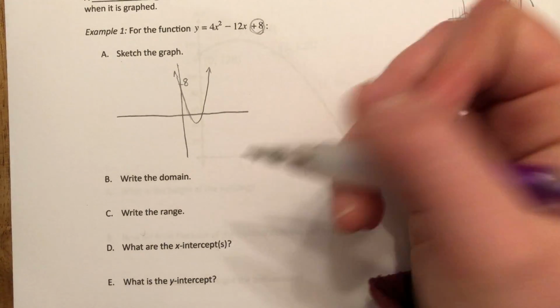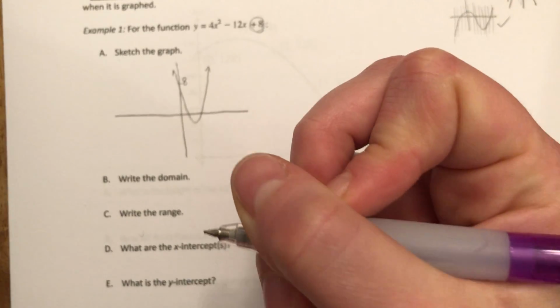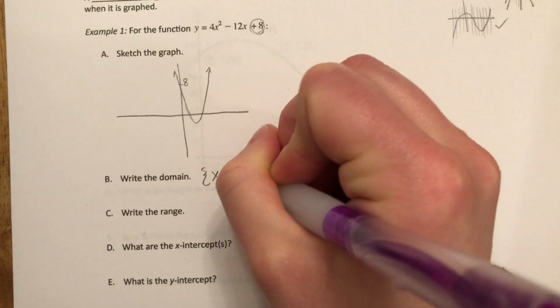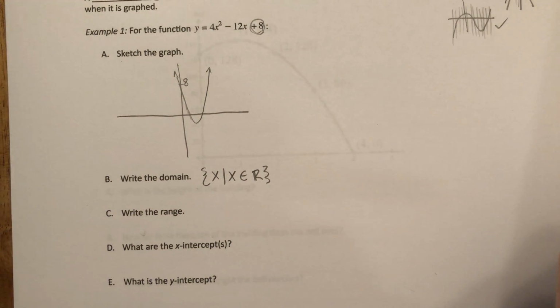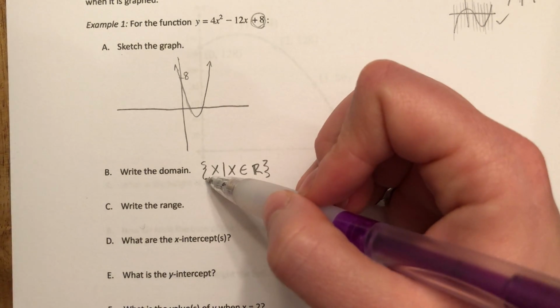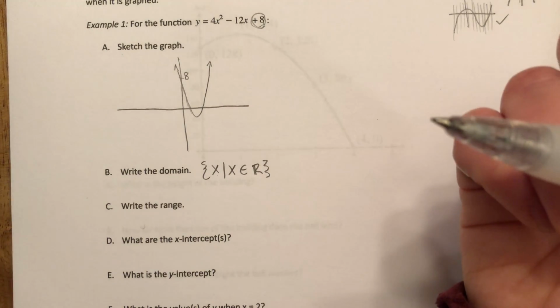So if we wanna write the domain, for any polynomial function, our domain is gonna be x is all real numbers, okay? And we write it in set notation saying, okay, x can be all real numbers.